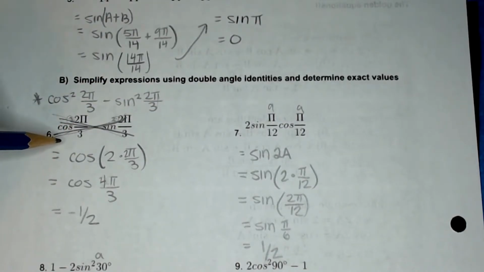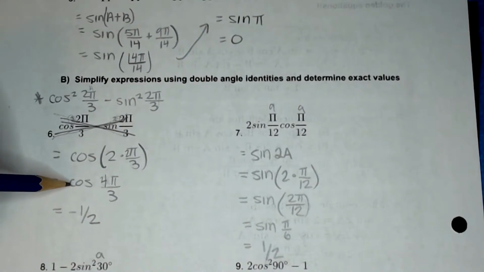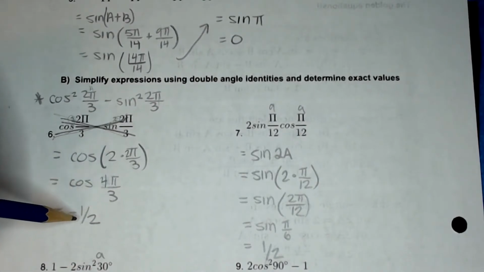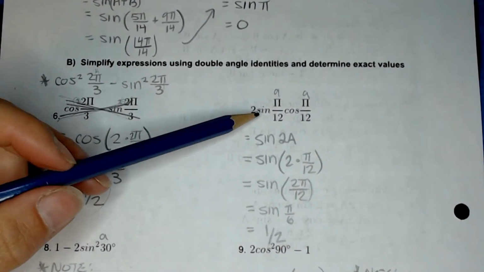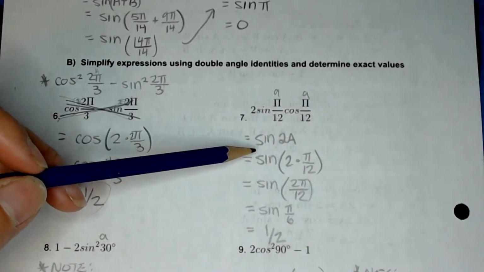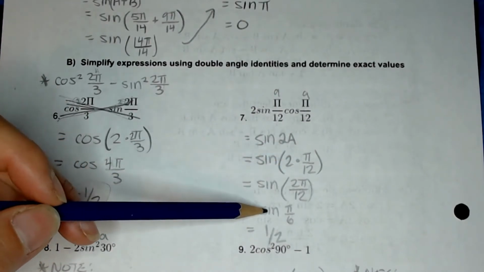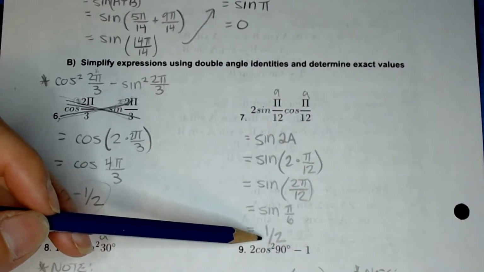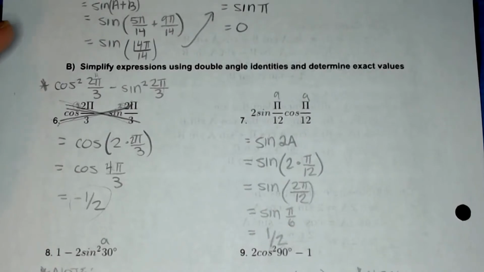And once you have that, here's your A. It's just 2 times A. So cos of 2 times 2 pi over 3, which is equal to the cosine of 4 pi over 3, which from your unit circle is negative 1/2. The rest of the examples are really similar. Here we have 2 sine pi over 12, cos pi over 12. So again, it's just a double angle identity. You're just multiplying A times 2 and then solving. So sine of pi over 6, which is your y coordinate, and it equals positive 1/2.